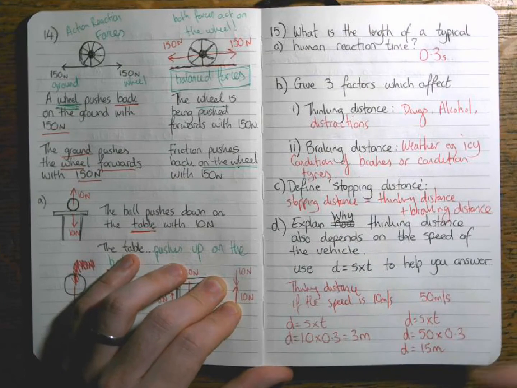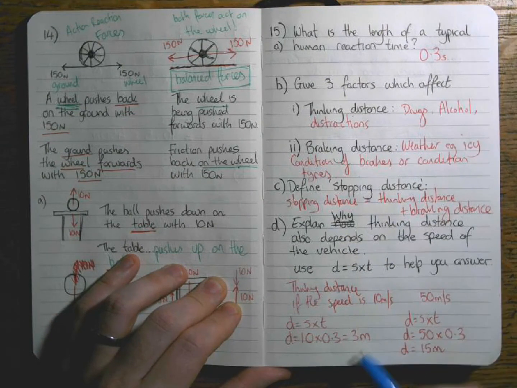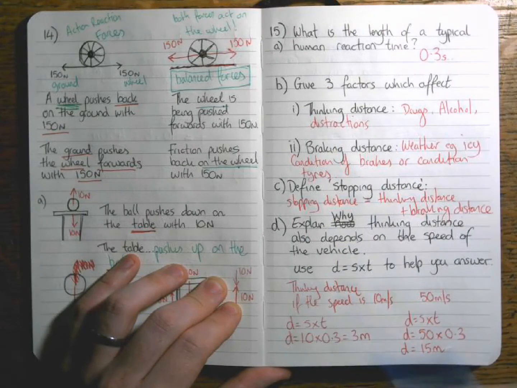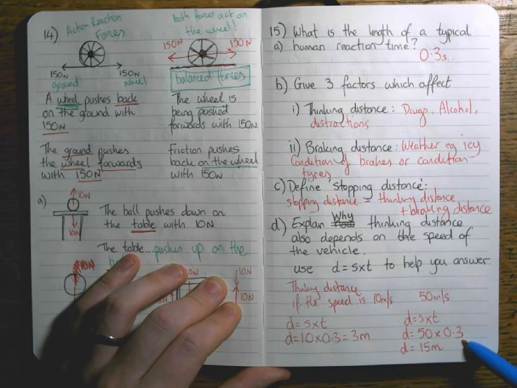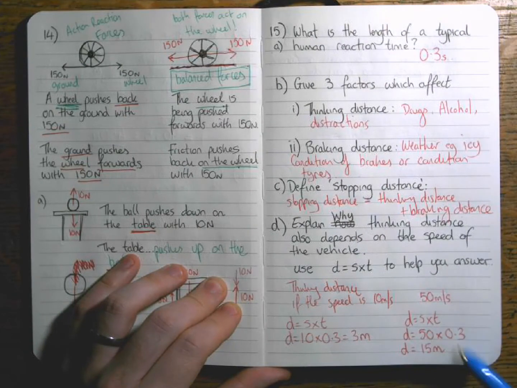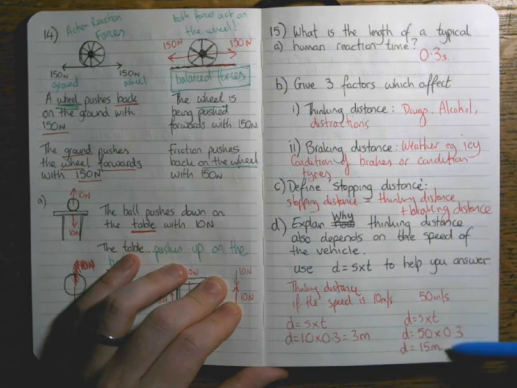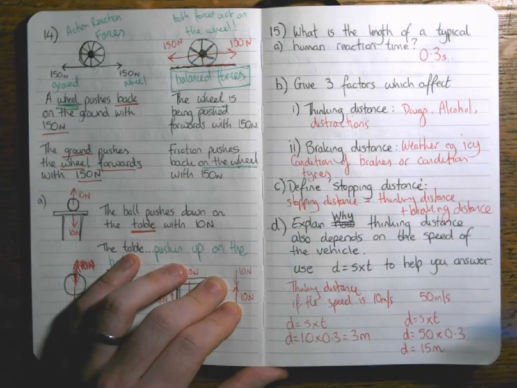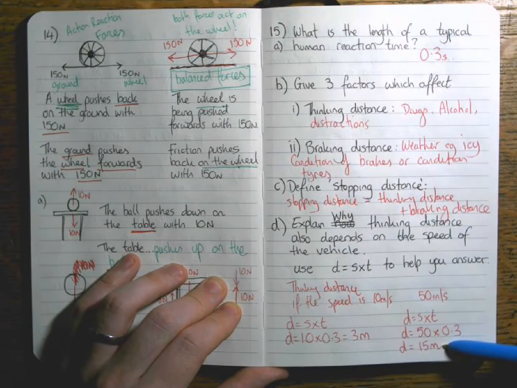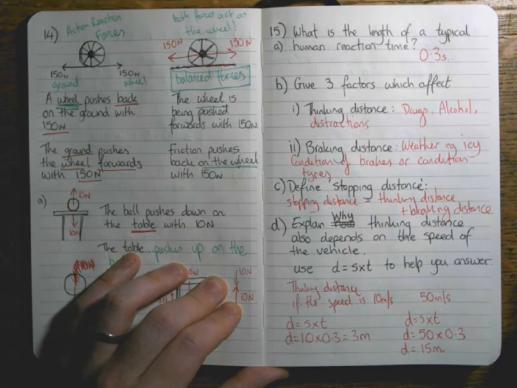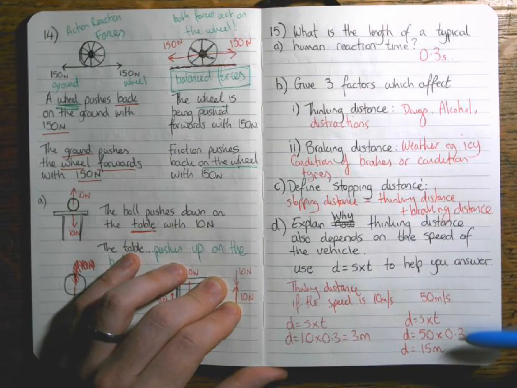And this is one of the big reasons why we'll have speed limits on the road. It doesn't matter if your reaction time isn't super quick. Just a standard reaction time is going to affect your overall stopping distance, because if you're travelling 50 meters a second, you're going to travel 15 meters before you even put the brakes on. And obviously in residential areas, 15 meters could be the distance between you and someone stepping out.